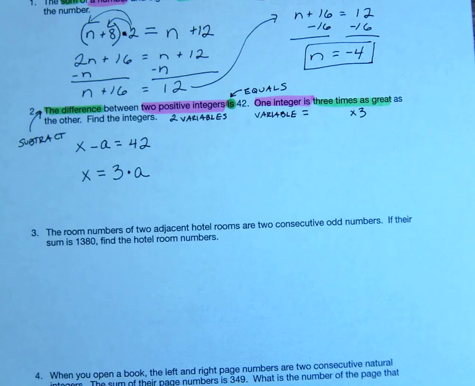One number's 3 times the size of the other, and when I subtract them, I get 42. So like, for example, if I said one of my numbers was 4, the other number would be 12. 3 times that number. 4 times 3 is 12. But that can't be it, because 12 minus 4 isn't 42. Does that make sense? That's why it can't be 4 and 12. You with me? Okay, so how do I actually solve this?